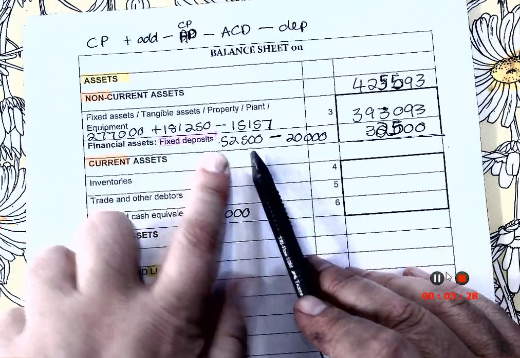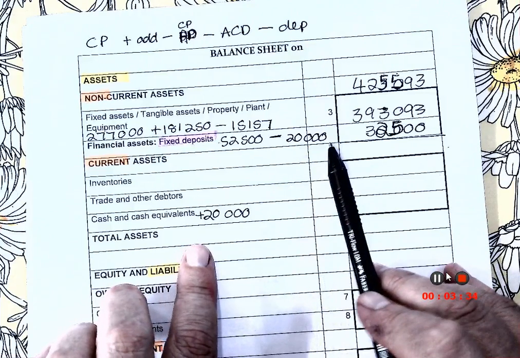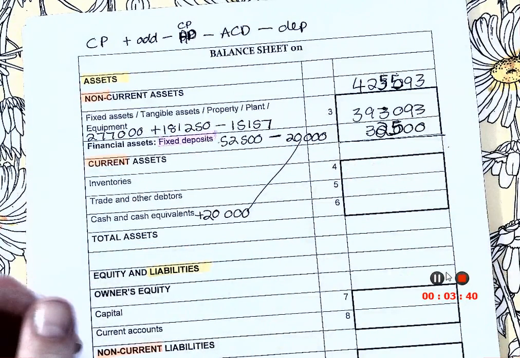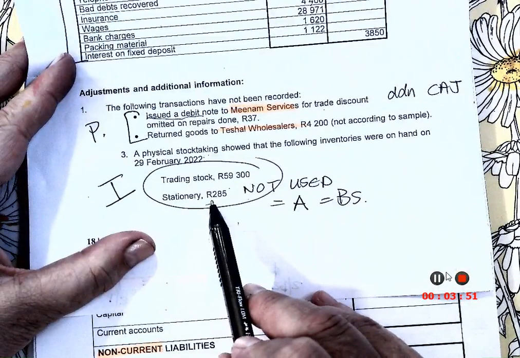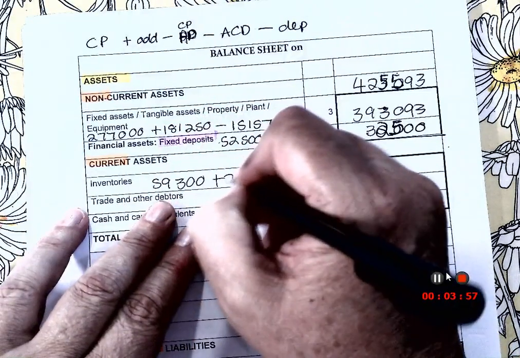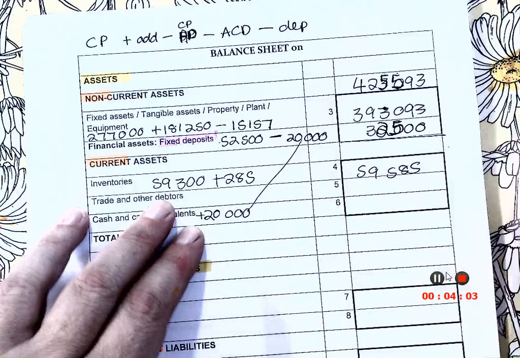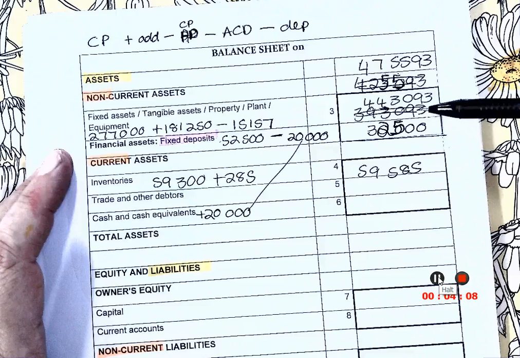My fixed deposit was 52,500. They say 20,000 will mature. So I subtract it and I put it into cash. Block and top. Remember current assets, always inventory, receivables, cash. Please. So if I go look, my inventory is almost always the stock tank. So I've got 59,300 plus 285, and that's going to give me 59,585. You guys will see there was an adding mistake, so just fix that.